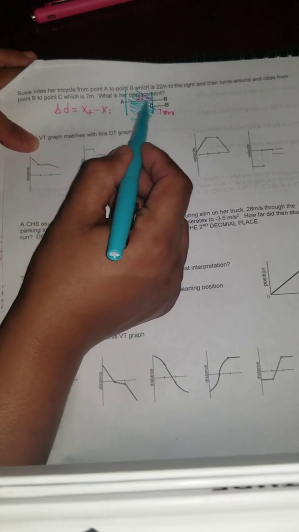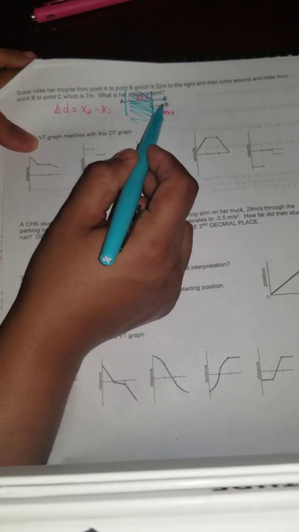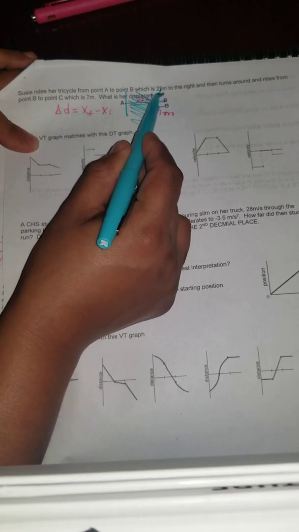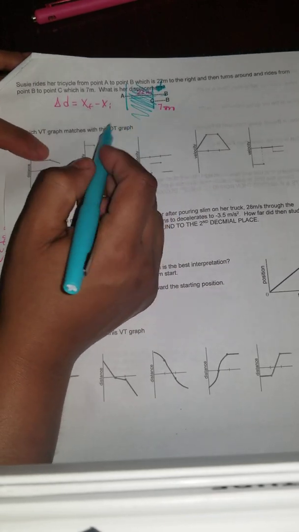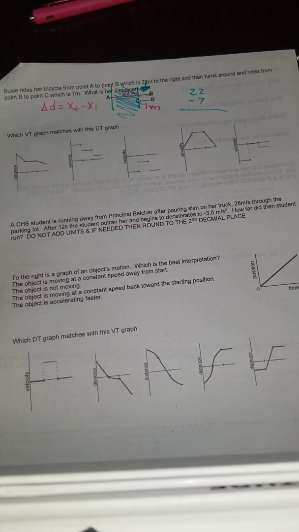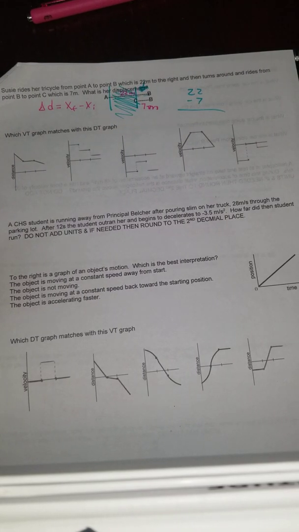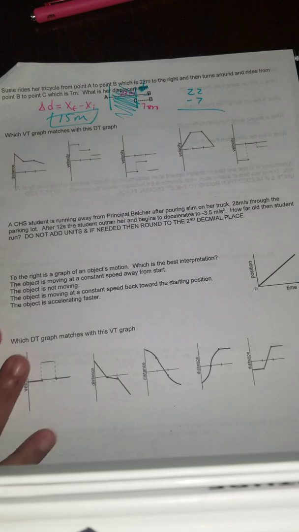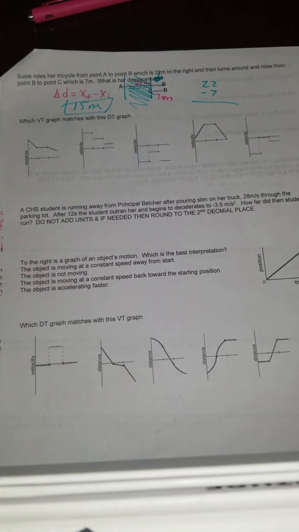Well, if this whole line is 22 meters and this section right here is 7 meters of the 22, 22 take away 7, that is how far she went. So 15 meters to the left. Let's keep going.